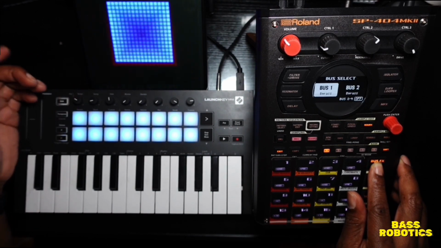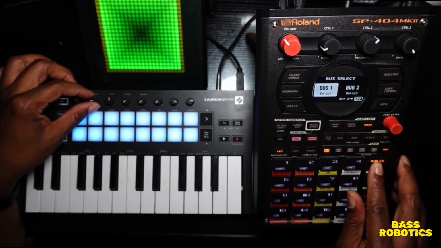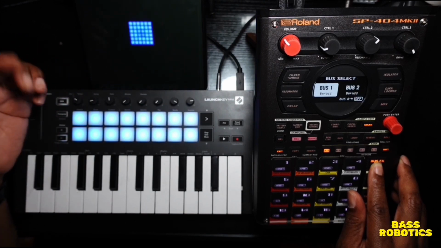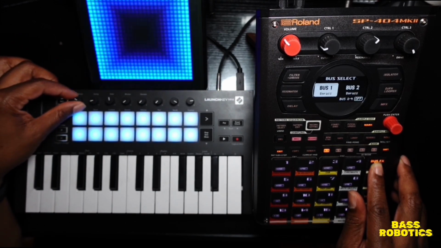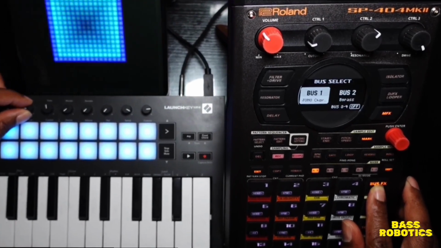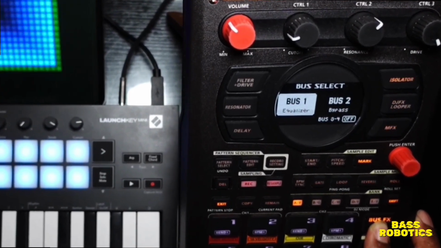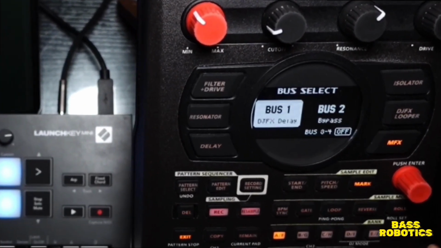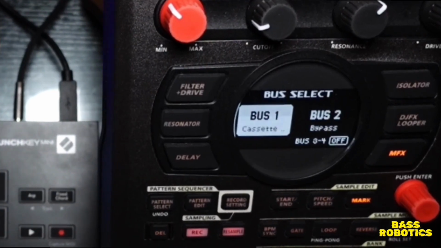So if we go to our second knob here, which is CC83, remember, this is supposed to cycle through the effects. So first we're going to turn the effects on. And now we're going to cycle through the different effects, and we can see it doing that there on bus 1. So we know that's working. Perfect.